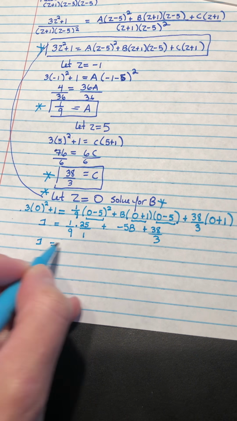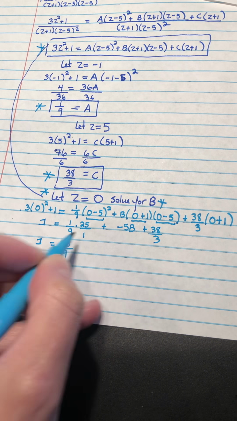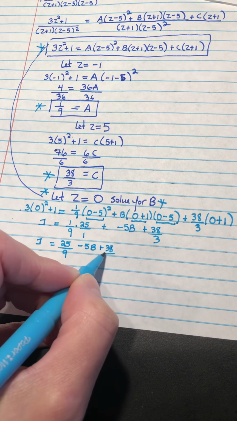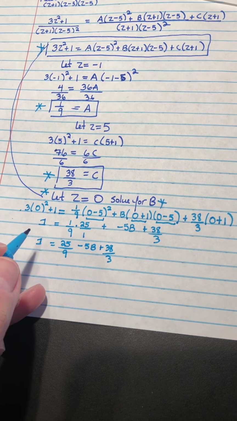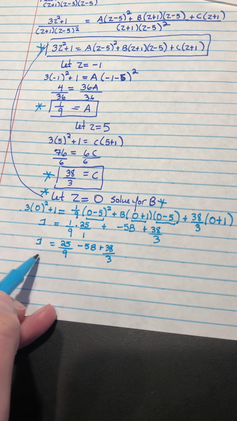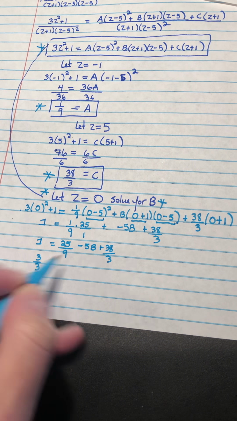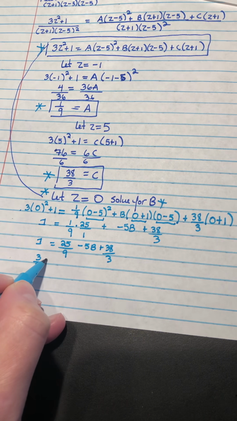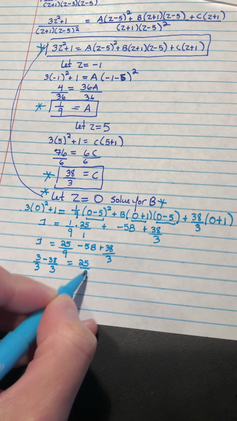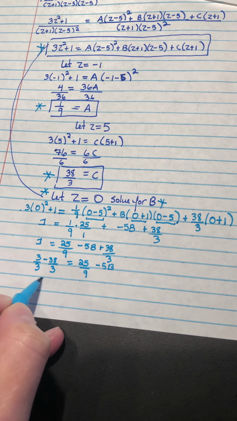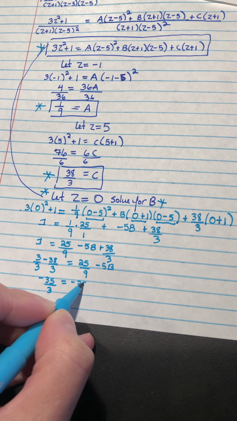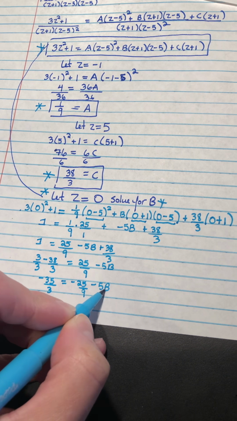All right, so let's clean this up a little bit. I have 1 equals 25/9 minus 5b plus 38/3. And one thing we can do is make the 1 3/3 and subtract 38/3, right? So if I subtract 38/3 from both sides, I'll get to the 25/9 in a second. I'm going to get negative 35/3 equals negative 25/9 minus 5b.